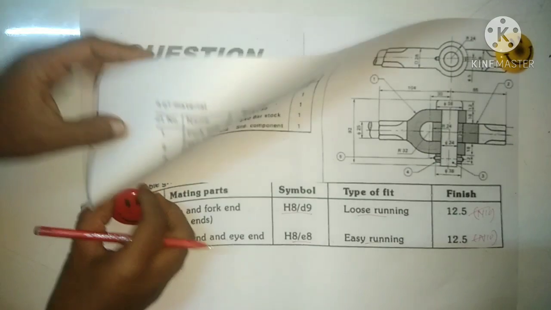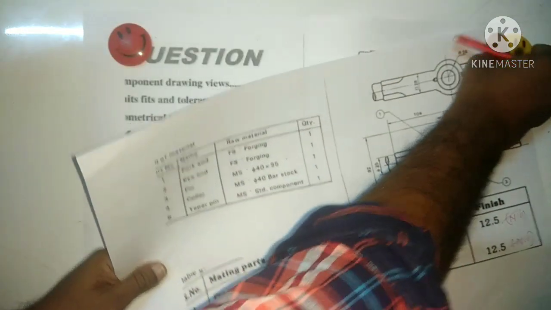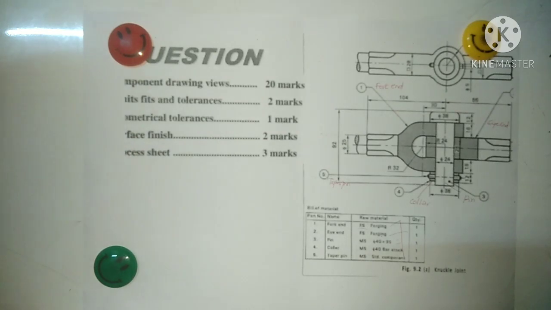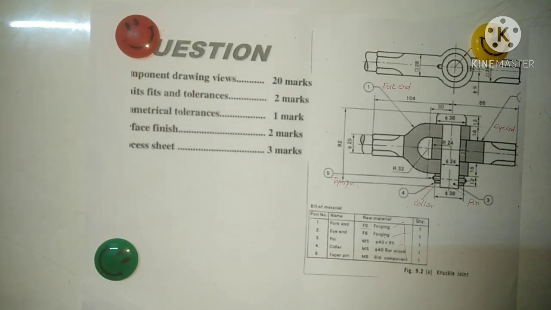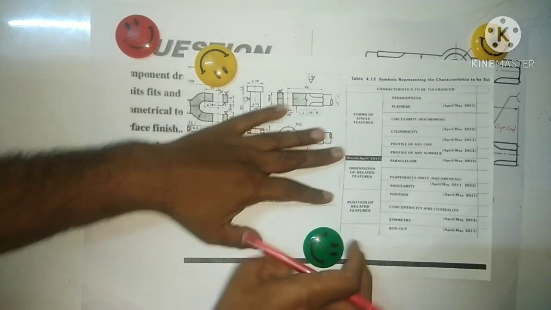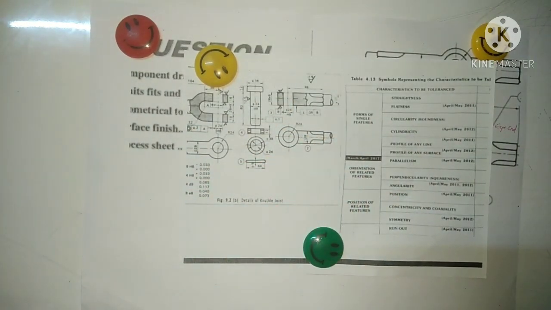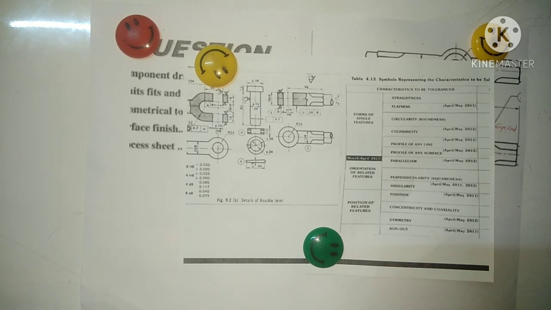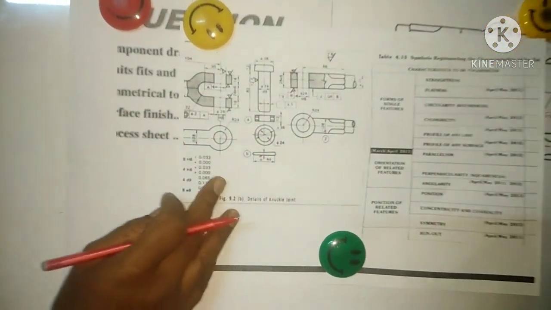So let us see the next one. What's the next one? The geometrical tolerance and surface finish. So let us see the next part, the geometrical tolerances part. What kind of geometrical tolerances are we going to get here? Let us see what type of tolerance we are going to get here.